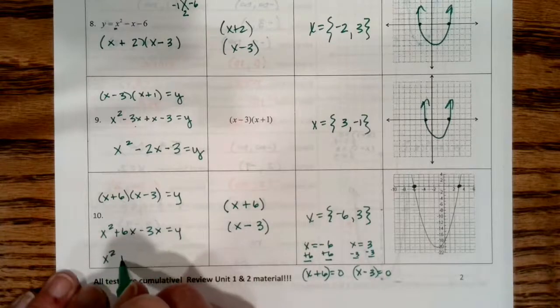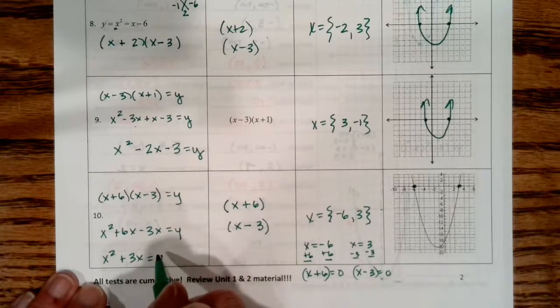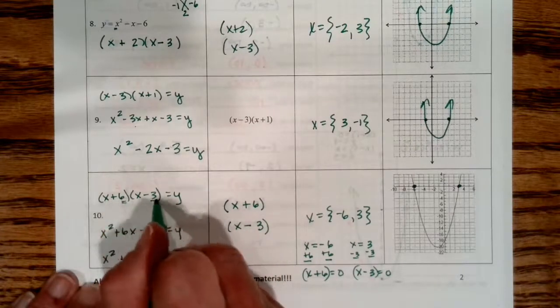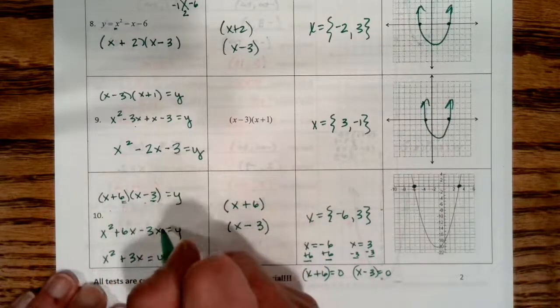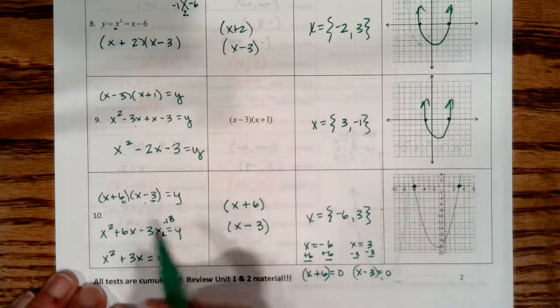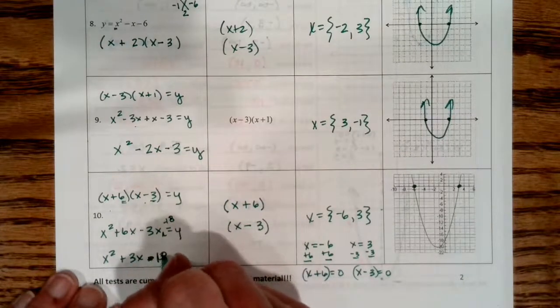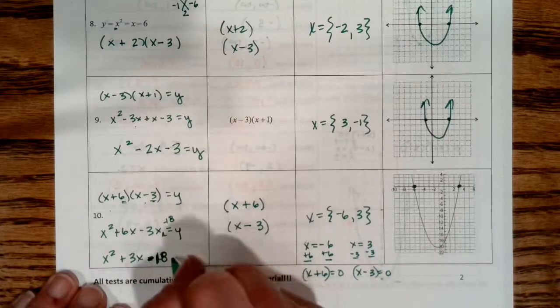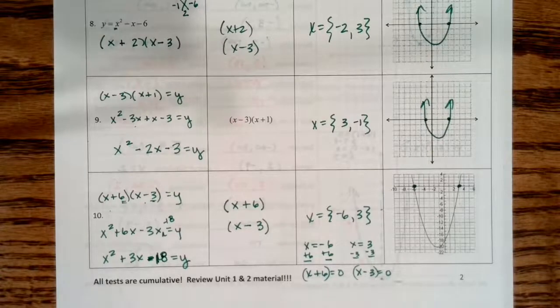X squared plus 3x is equal, oh, I forgot my constant. X squared plus 6x minus 3x, minus 18. X squared plus 3x minus 18, that's better, is equal to y. All right, page 2 done.